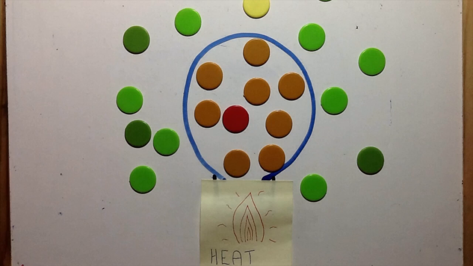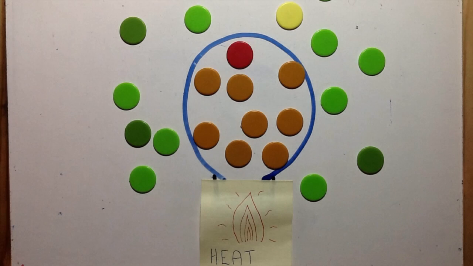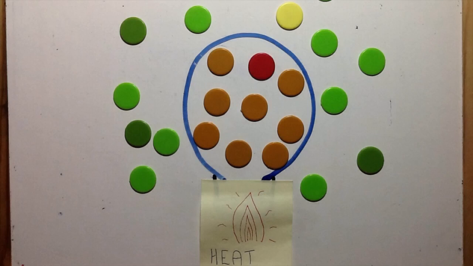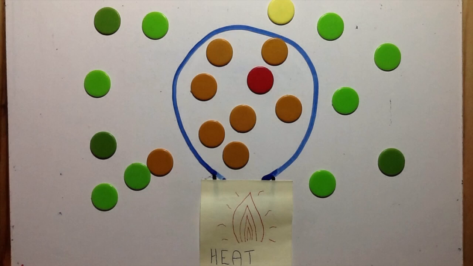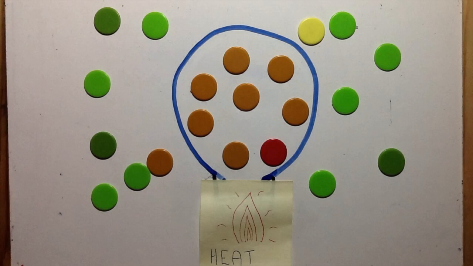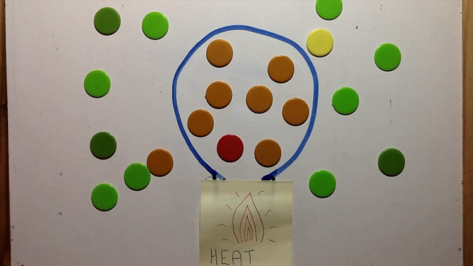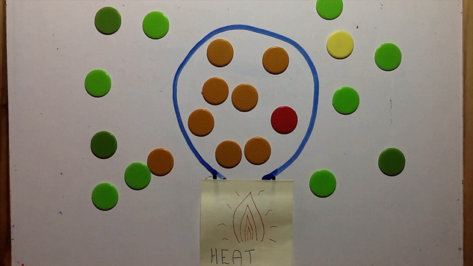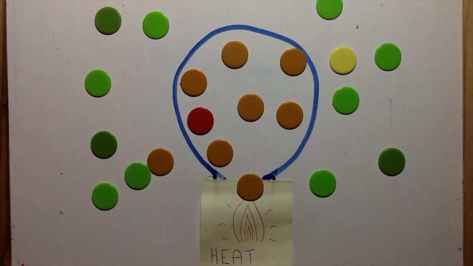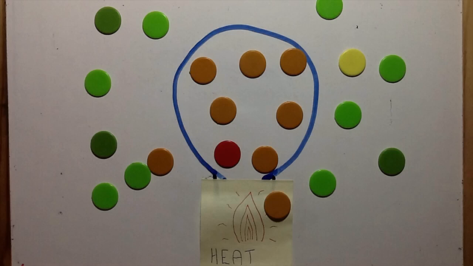When the heat is turned on, heat is added to the inside of the balloon. This makes the particles start to move faster. When the particles are heated, they move further and faster apart. This makes the gas take up more space and makes the air expand. The higher the temperature of the particles, the faster the gas particles move.